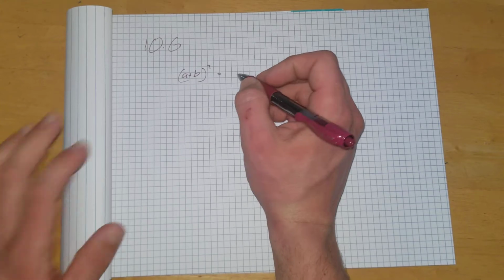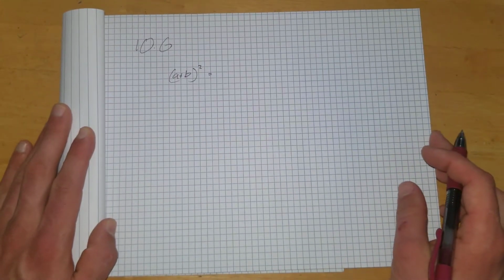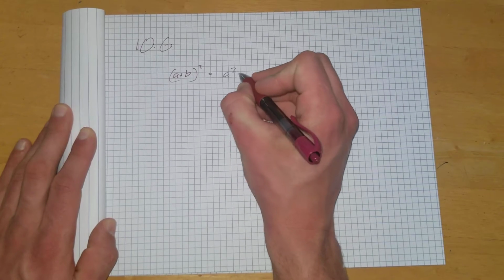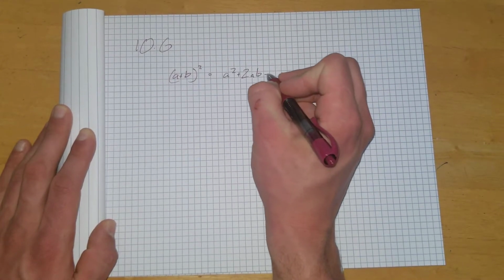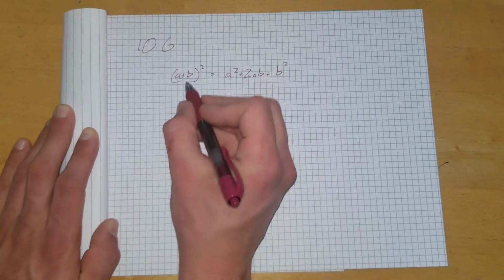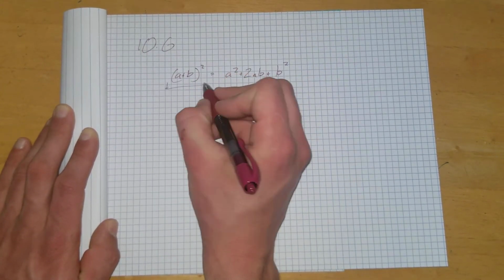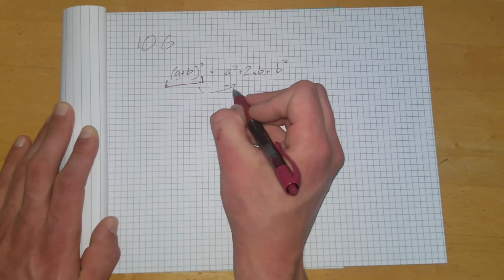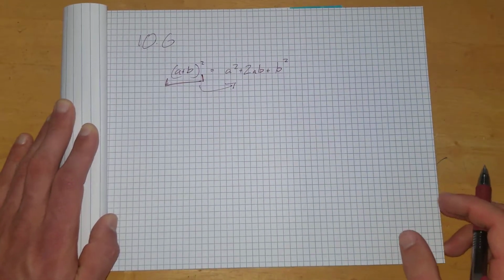Our formula is a squared plus 2ab plus b squared. So anytime we have a binomial that is squared, like we have here, it can be written like that.